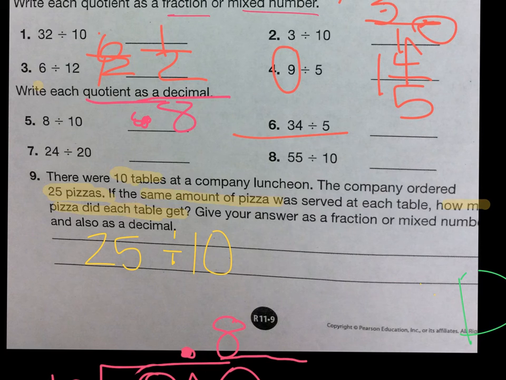My thing is being stubborn right now. I'm sorry. Okay, so we're going to say 25 divided by 10. How many times can 10 go into 25? 2, exactly right. 2 times 10 is 20. Subtract, I have a 5. But can I leave it like this? No, you have to bring a decimal.